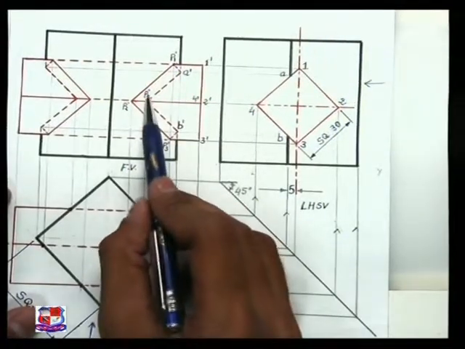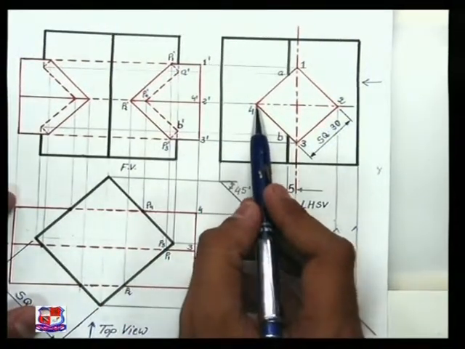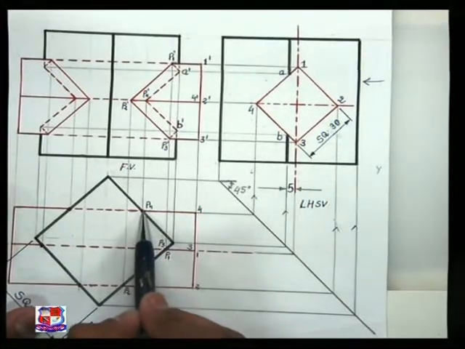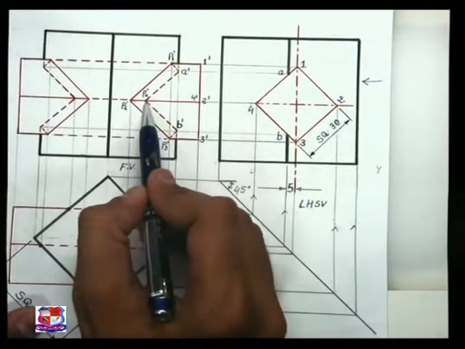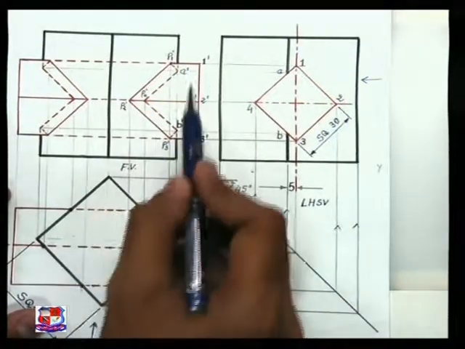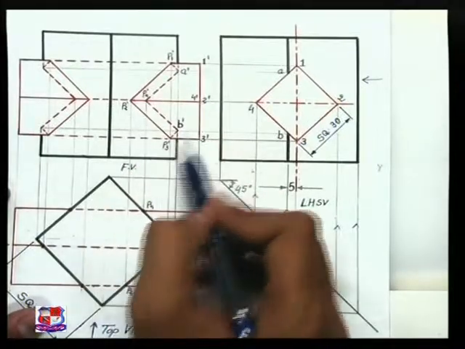Similarly, point number P4 dash we can find out from here. From 4, draw a vertical line. From here, it will cut the square prism over here. From that, draw a vertical line over here. So this is point number P4 dash. Now we have identified all these points.